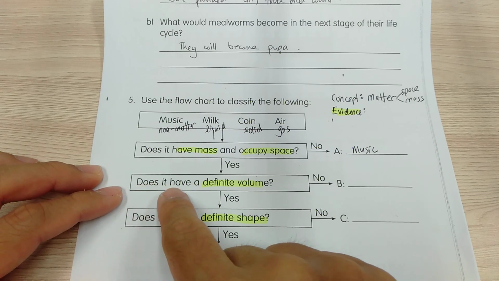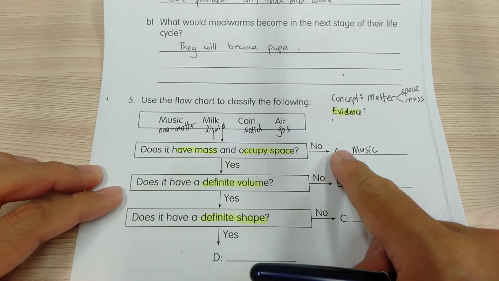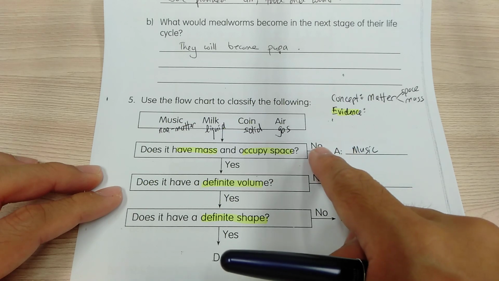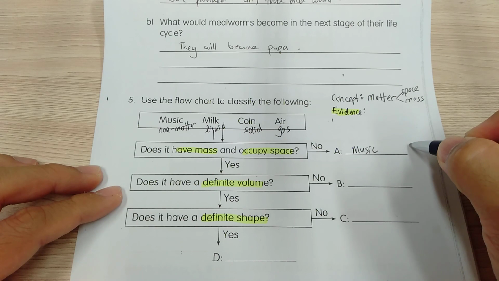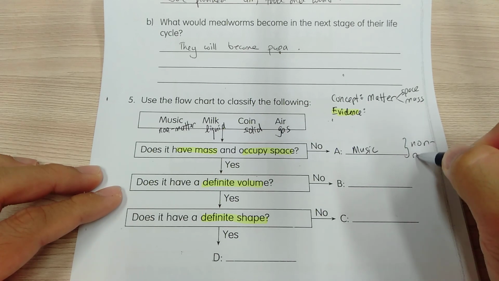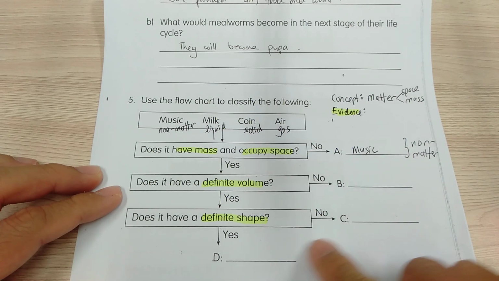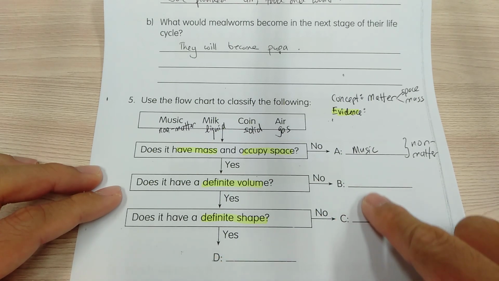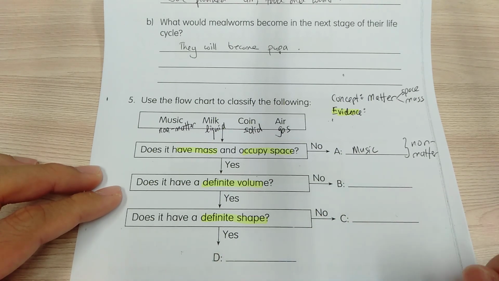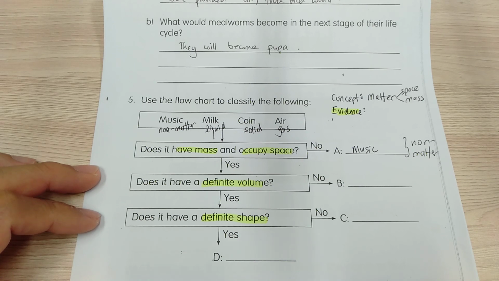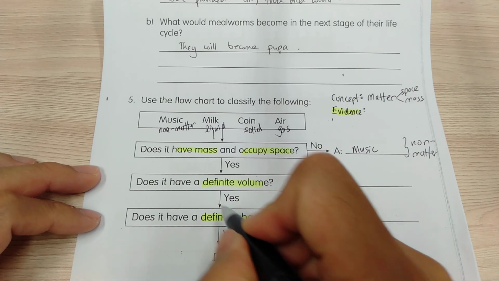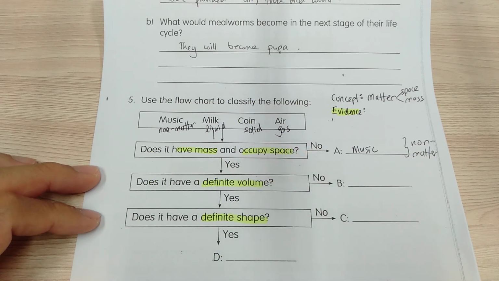Next one, so if A here answers the question, does it have mass and occupy space, and it is no, this means that anything that is here are the non-matter and everything else must be matter. Now it's just which one is a solid, which one is a liquid, which one is a gas. Let's take a look at the next question. Does it have a definite volume? Definite volume. So we know that solids and liquids both have volume, they occupy space, but a fixed volume, right? What would have a fixed volume?